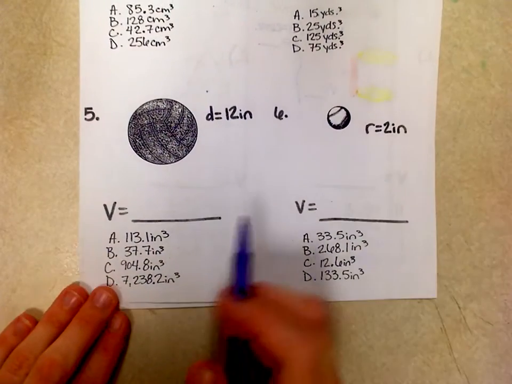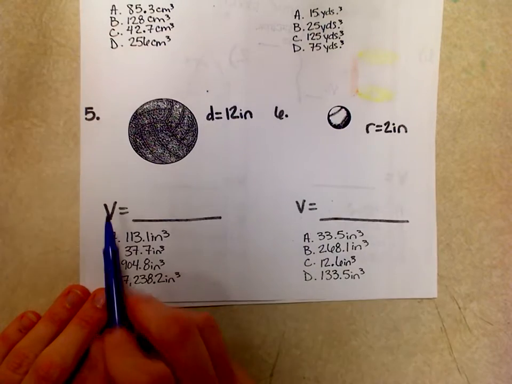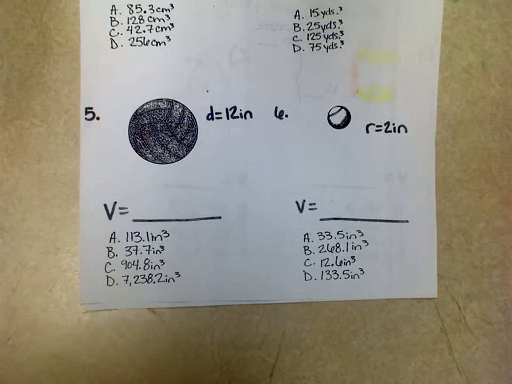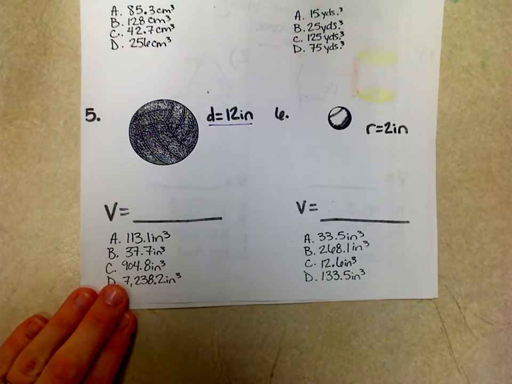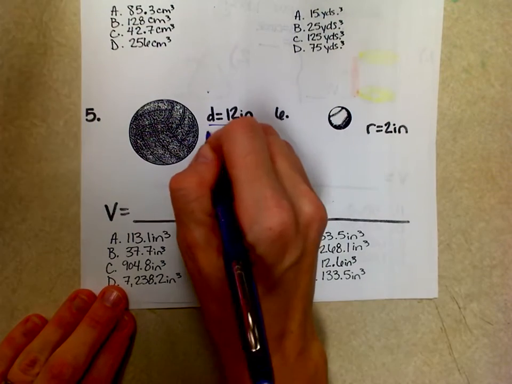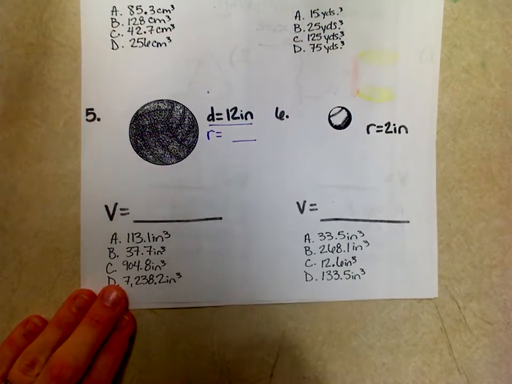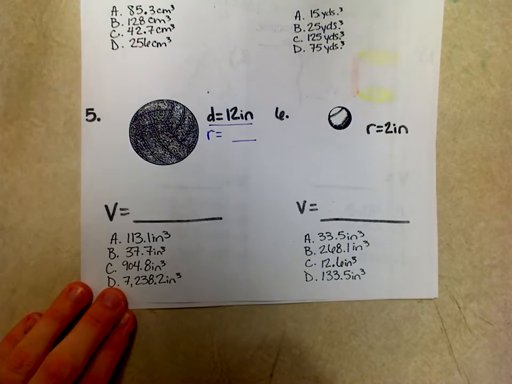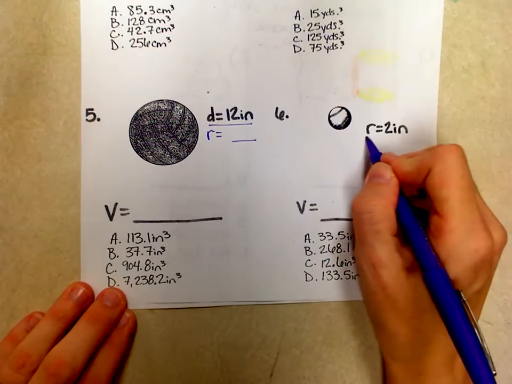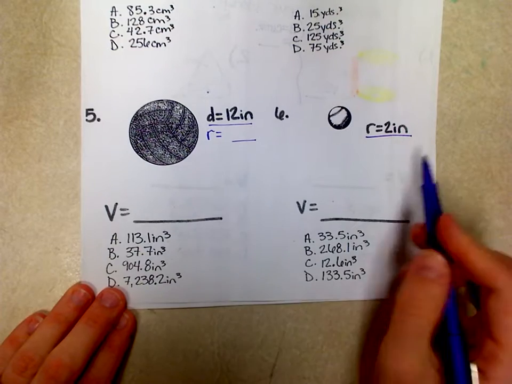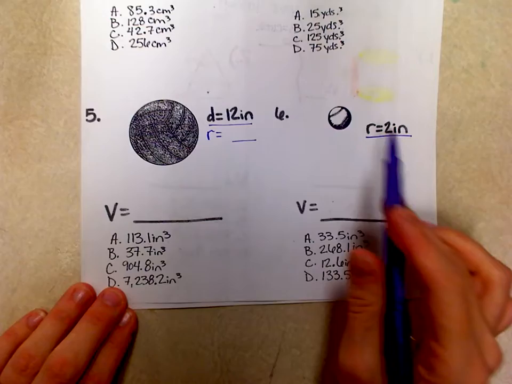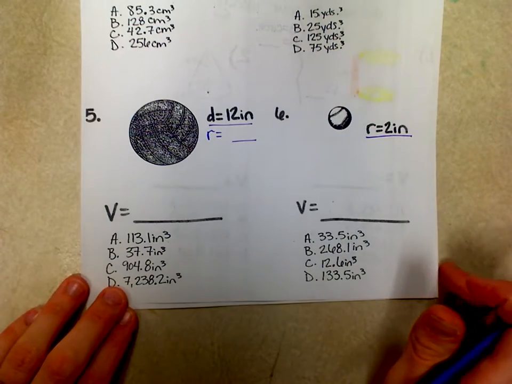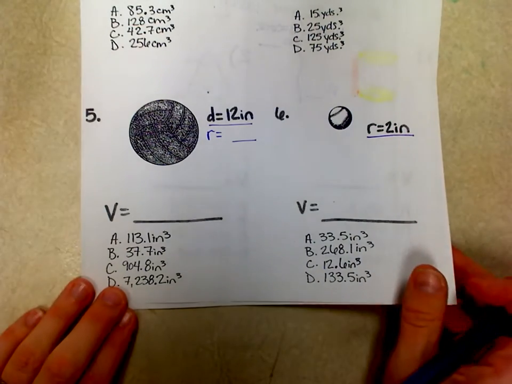Number 5 and 6 are both spheres, and we want to find the volume of our spheres. On number 5, it gives you a diameter of 12 inches. So you may have to convert that to find out what your radius is going to be so that you can use the formula on your formula chart. Number 6 gives you a radius. So it gives you what you need to know. All you have to do is find the formula for sphere on your formula chart and then substitute in what you know.